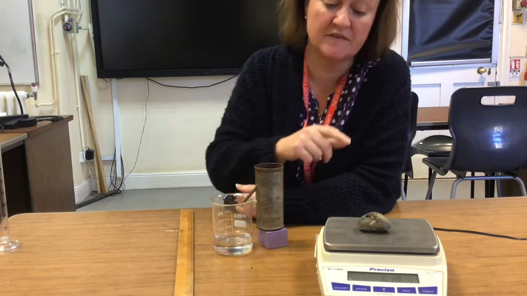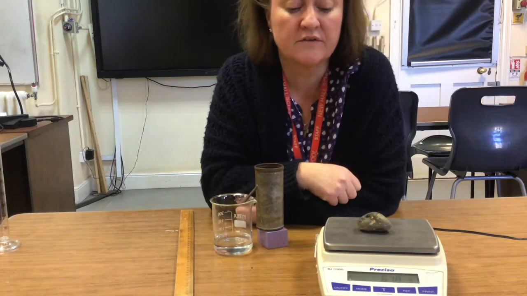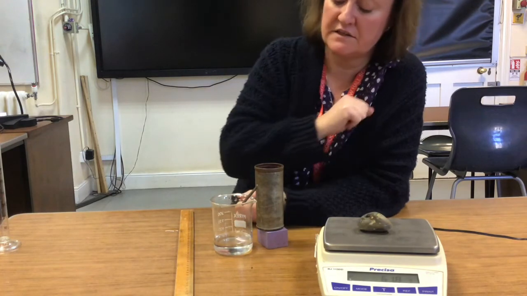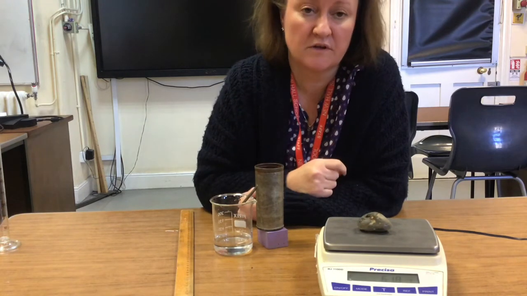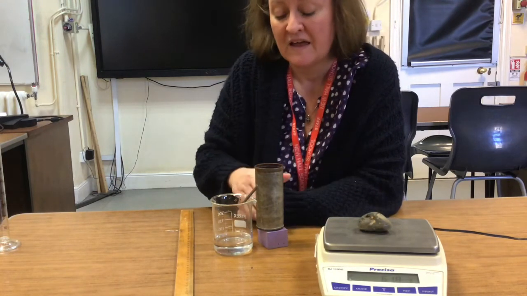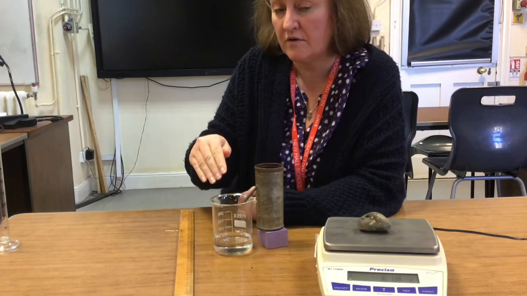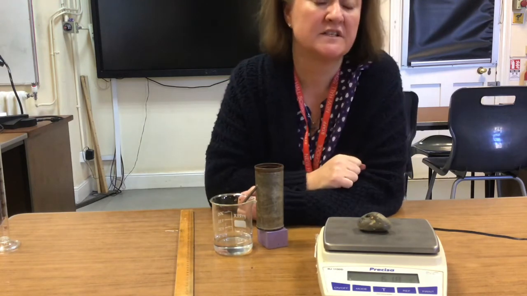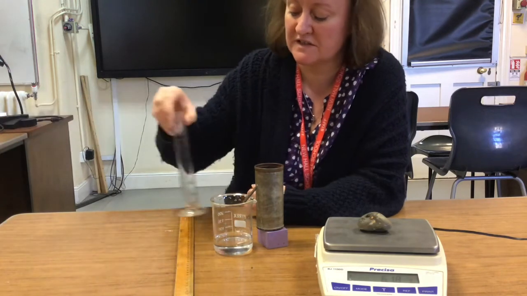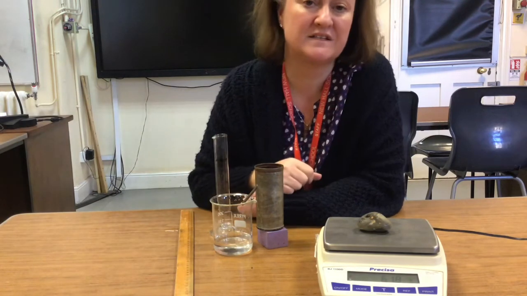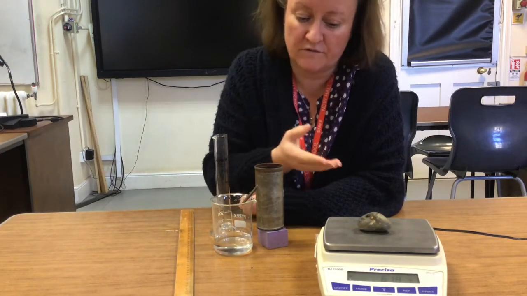So while we're waiting for that, what we're going to do with our stone is take the stone and place it very gently into our Eureka can. The water will overflow by the same volume as the volume of that stone. And by capturing that in a measuring cylinder, we can then actually find out how much volume that stone is.